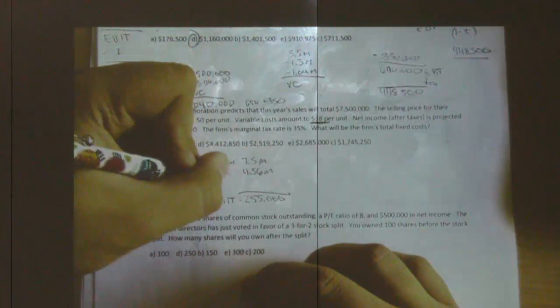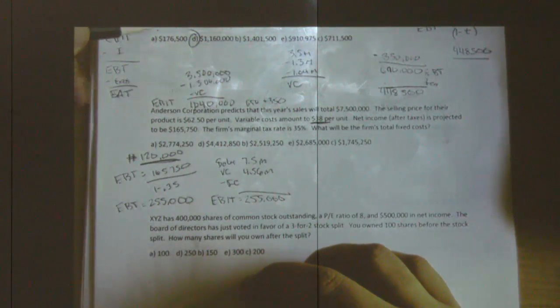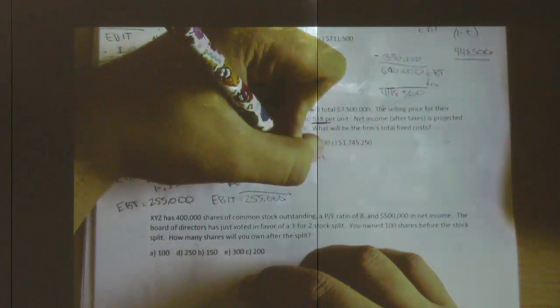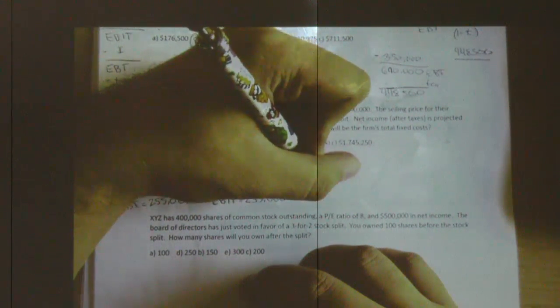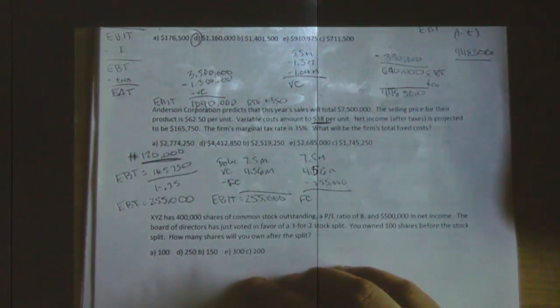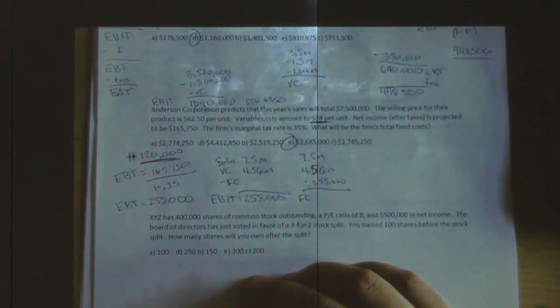So now we're just going to do the same thing as we did here. We're solving for fixed costs, so we can kind of switch these two numbers. And we have 7.5 mil minus 4.56 mil minus 255,000. We can find our fixed cost, and our fixed cost would be 2.685 mil. So it's not too bad.